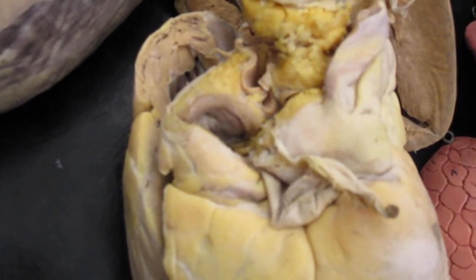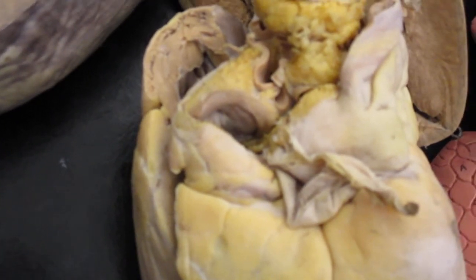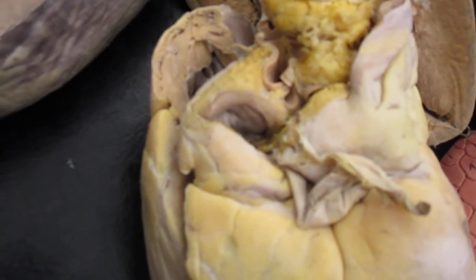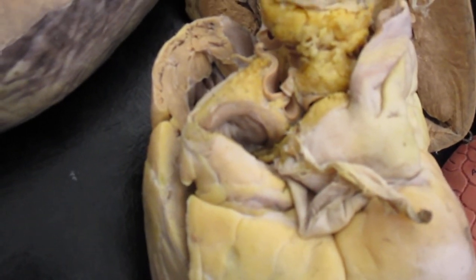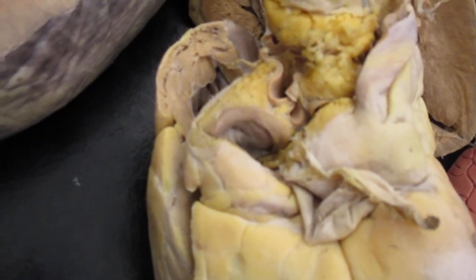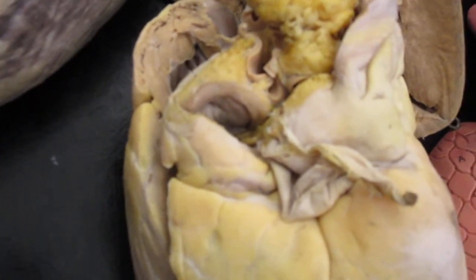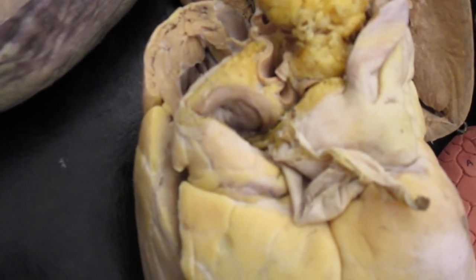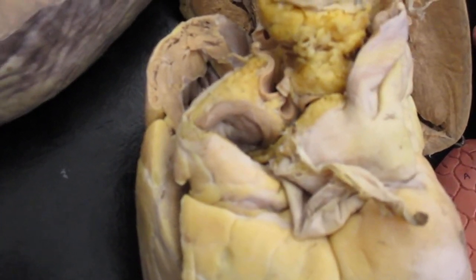Pulmonary arteries carry deoxygenated blood from the right side of the heart, and pulmonary veins carry blood to the left side of your heart, where it's oxygenated blood, and then of course that oxygenated blood is going to go out the aorta.